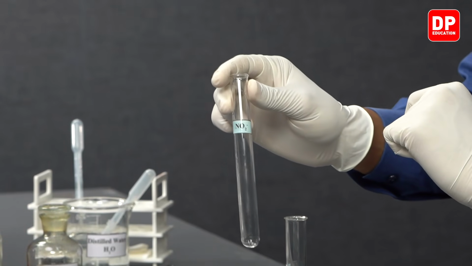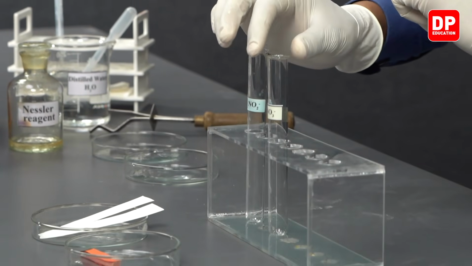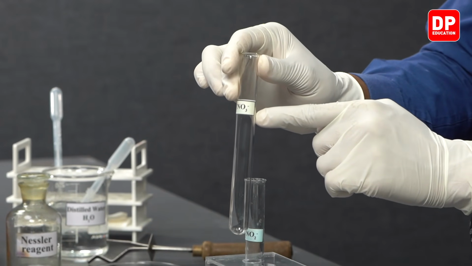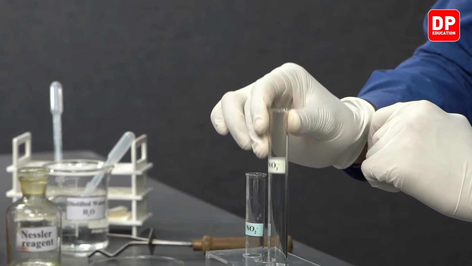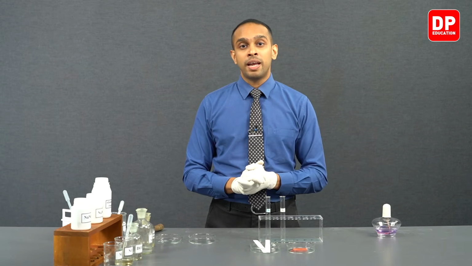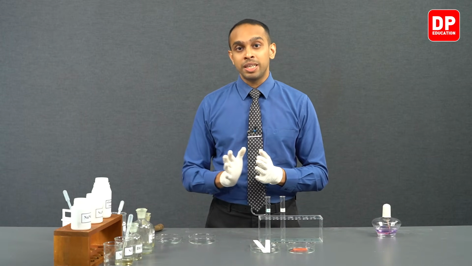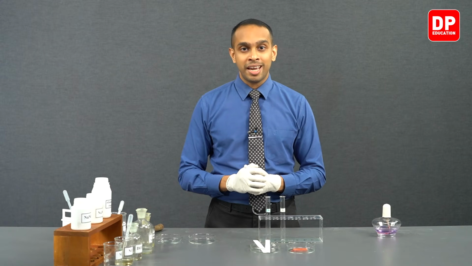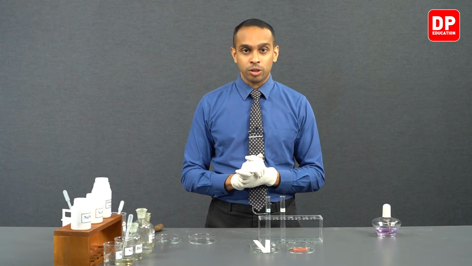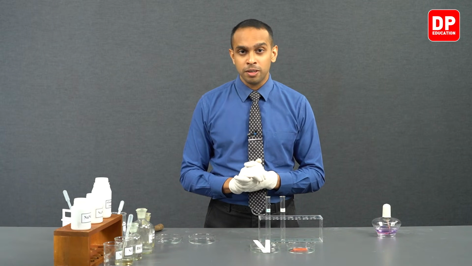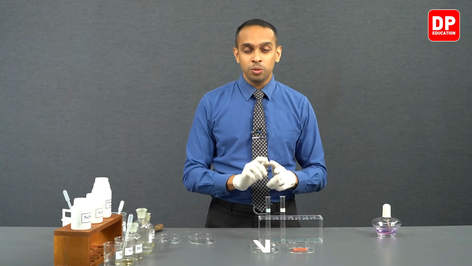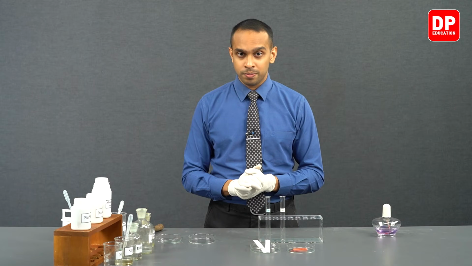So over here, to this test tube, we will take a small sample of nitrite ion solution, and to this test tube, we will take a small sample of nitrate ion solution. And then to it, we will add a little bit of aluminium powder. Afterwards, we will gently add a small quantity of concentrated sodium hydroxide to each of these test tubes.